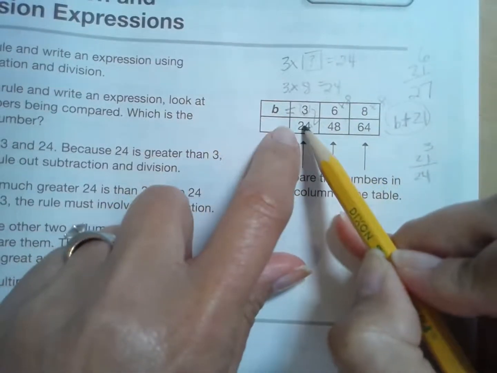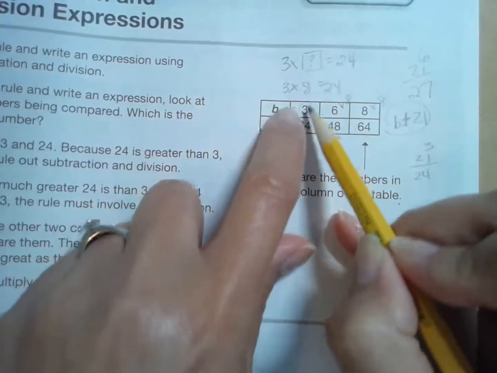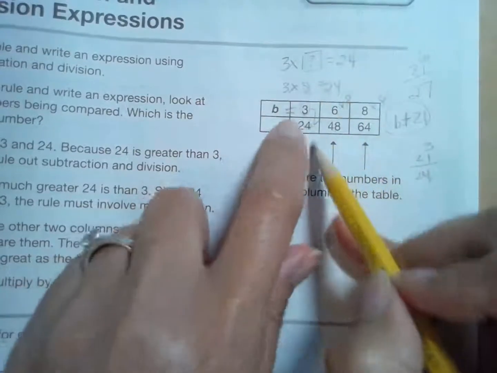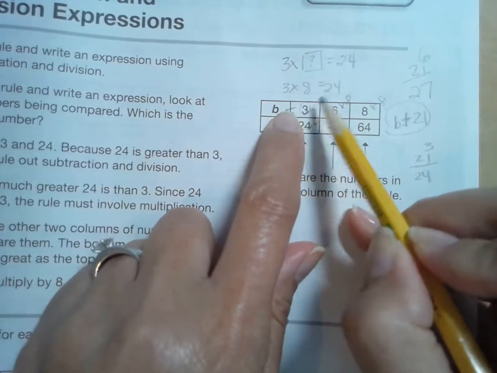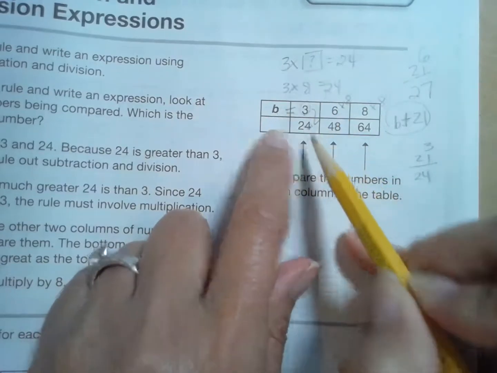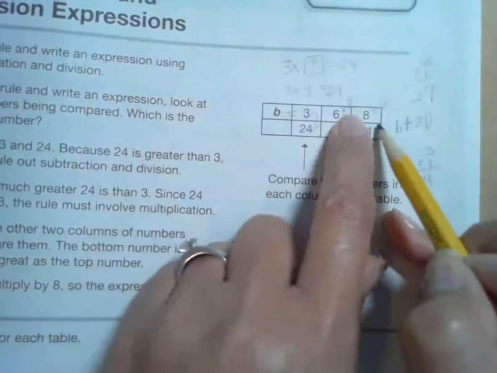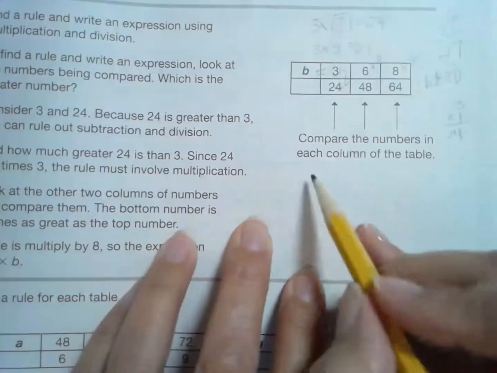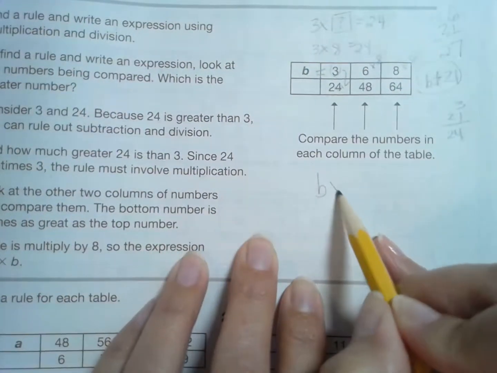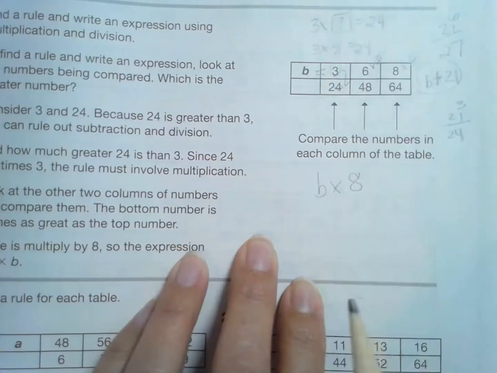If you're not adding 21, you want to look at the relationship between those numbers. And again, if you know your multiplication facts, you can see your number family there. 3 times 8 is 24. So for this table, the rule is B times 8.